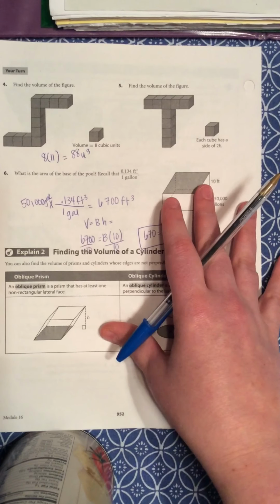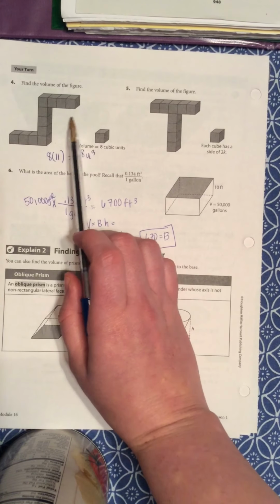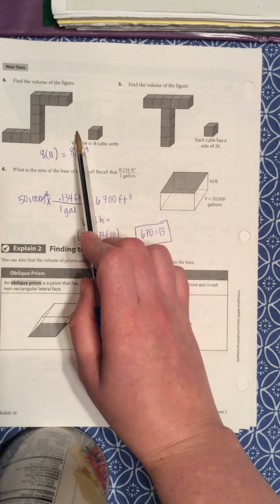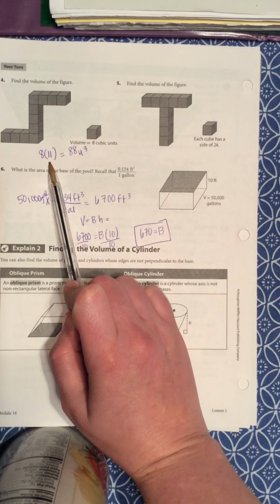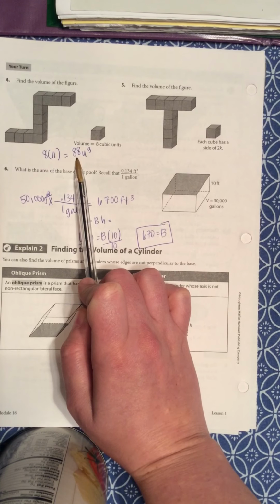Turning to the next page. These are just a couple of examples. So this one, we're wanting to find the volume of the figure. They've given us how much the volume of 1 cube is. So we're just going to take that and multiply by the number of cubes. There's 11 cubes. So 8 times 11 gives us our 88 units cubed.